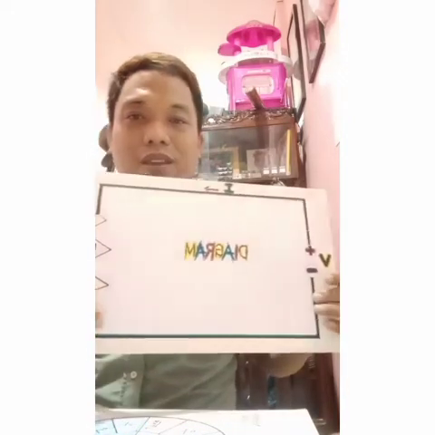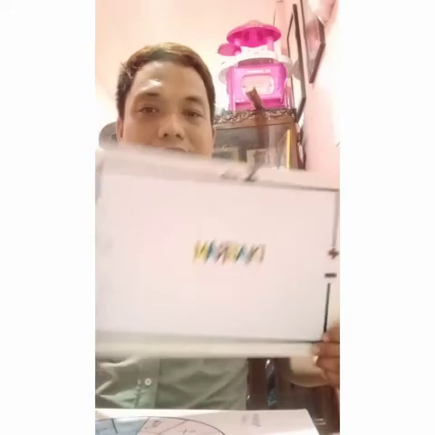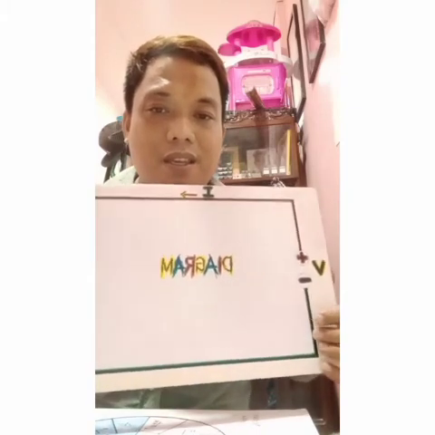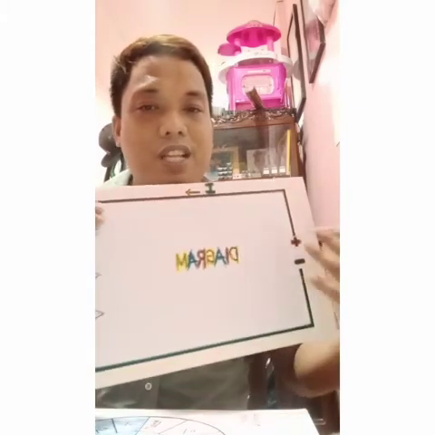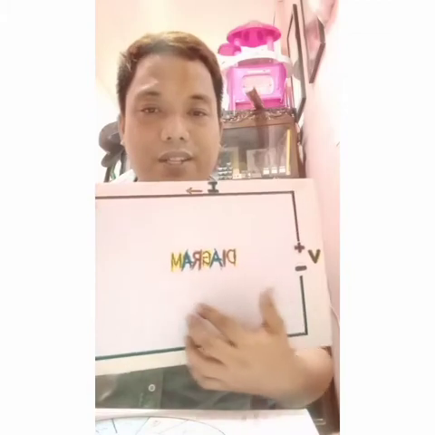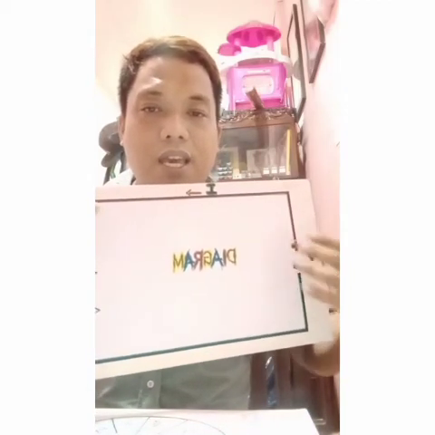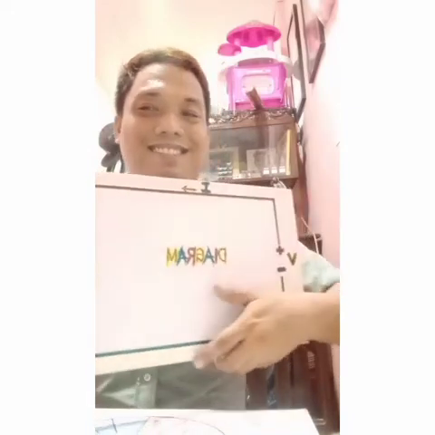Next, I would like to present to you the diagram. Why should I present it to you? It's because it's all about my major, the electrical. This diagram represents a complete circuit, wherein there is a voltage, the plus and minus, and the current that represents the I, and the R represents the load or the resistance.